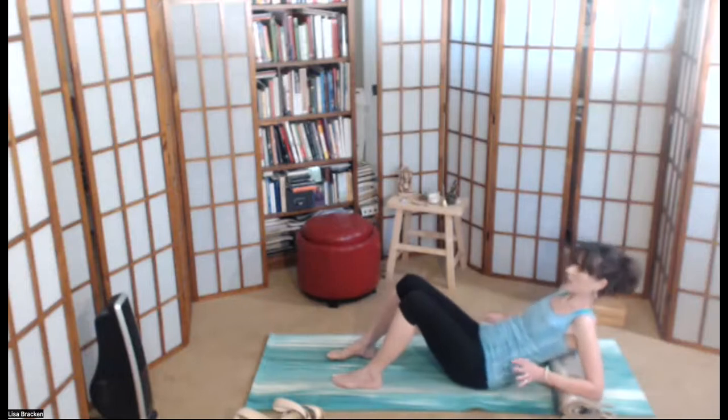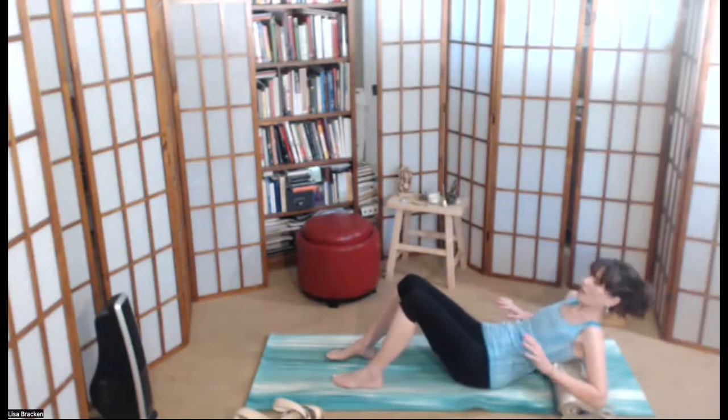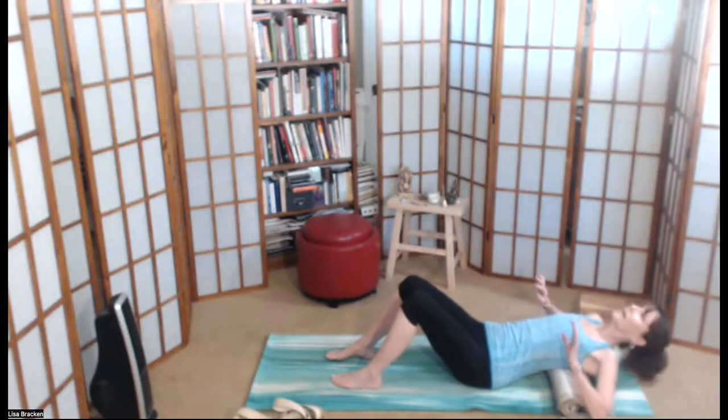Now you've got your back to the head of your mat. The blanket roll is behind you. Keep your knees bent and your feet on the floor in order to get into this shape. I'm going to have you come down onto your elbows just so you can assess where the blanket's going to support you. You want that blanket at bra line.